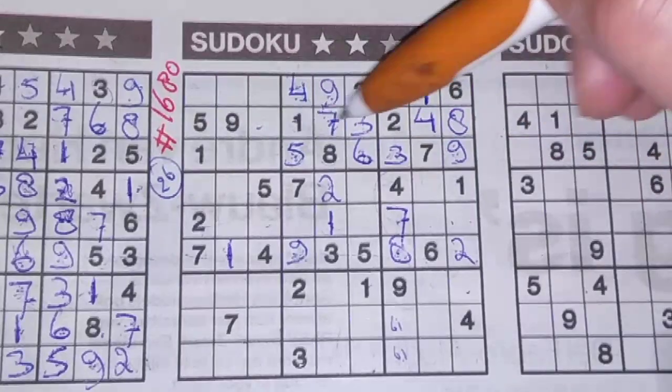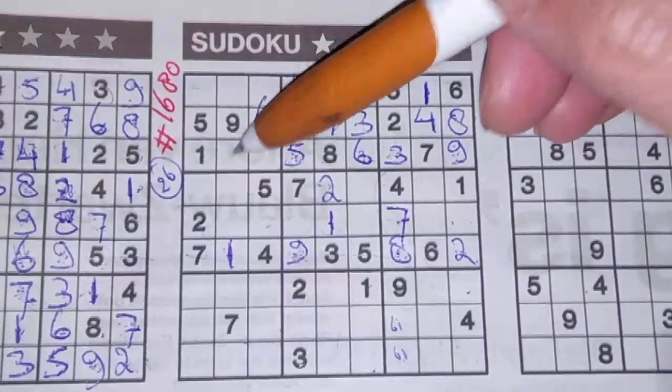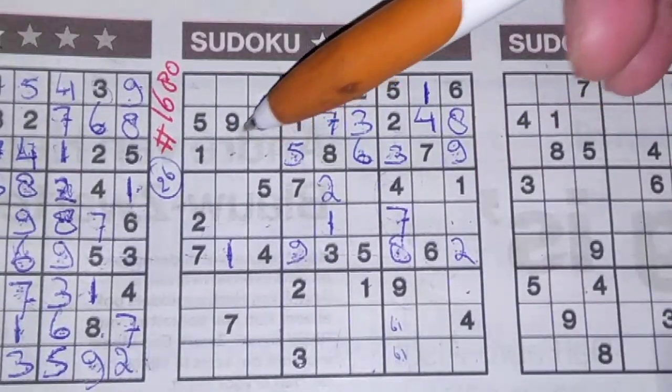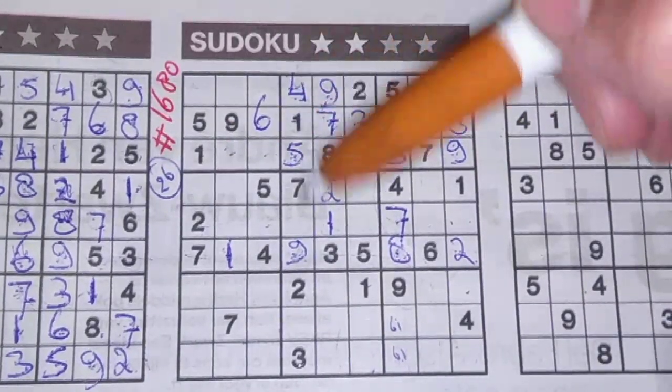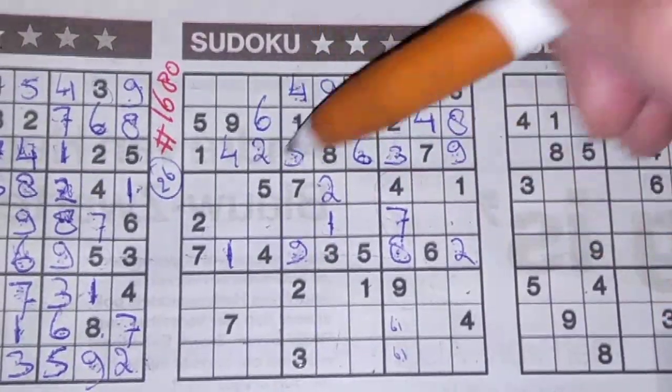1 number left in this row for the number 6. 2 numbers left in this row for the numbers 4 and 2. We have a 4 here, no 4 there. 4 should be here, and the 2 goes there.